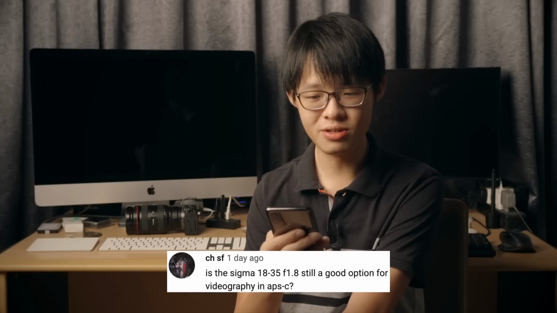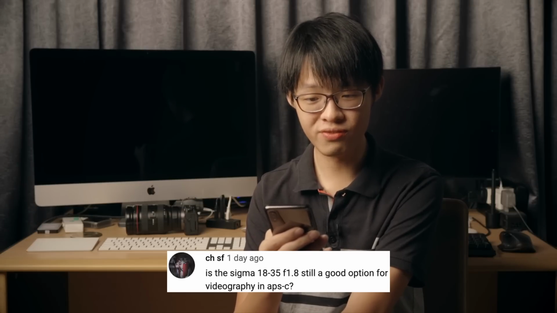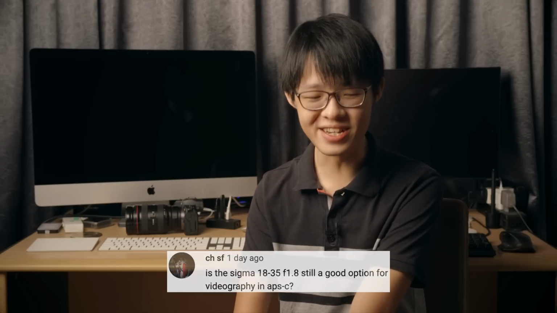Is the Sigma 18-35 f1.8 still a good option for videography in APS-C? Hell yes! In fact, I'm filming with that lens right now. So the answer is yes, yes, and yes. I seriously cannot recommend the Sigma 18-35 lens enough. If you have the budget for it, go ahead and get it.